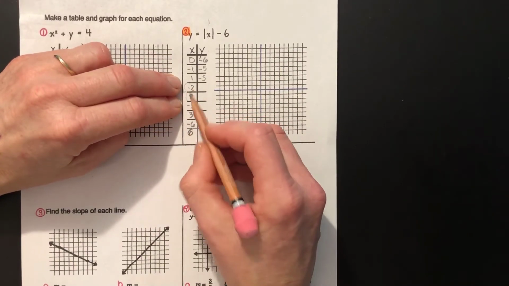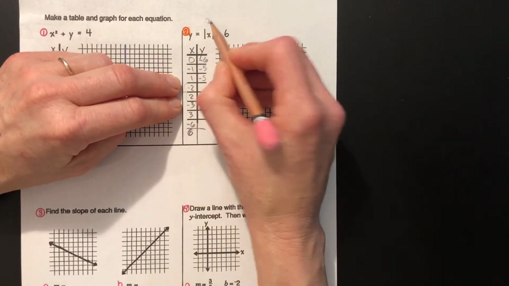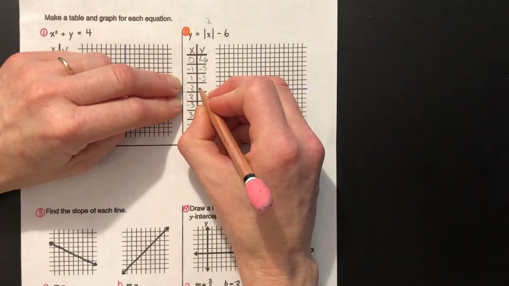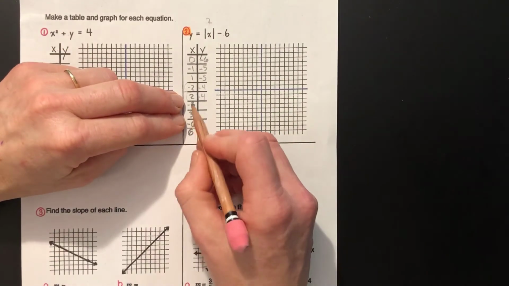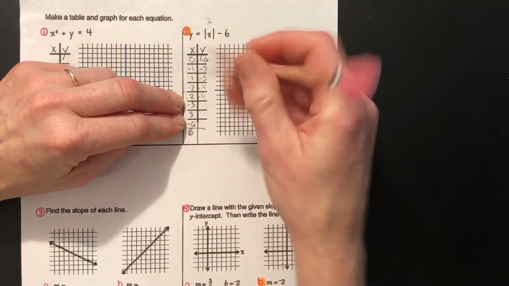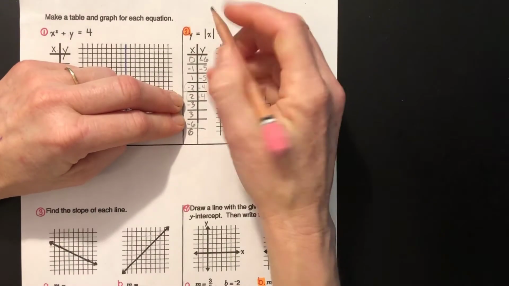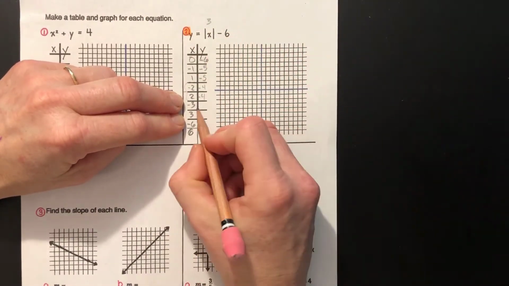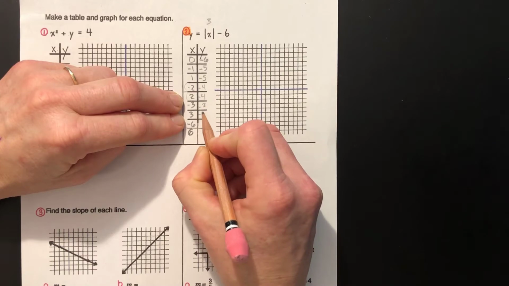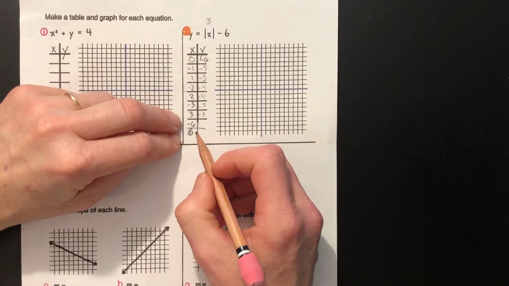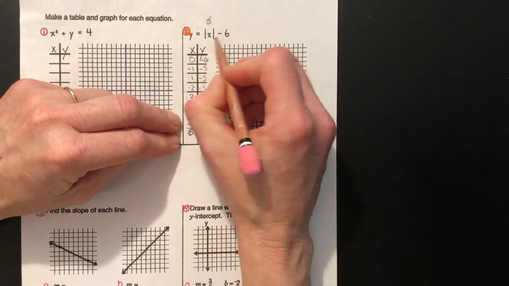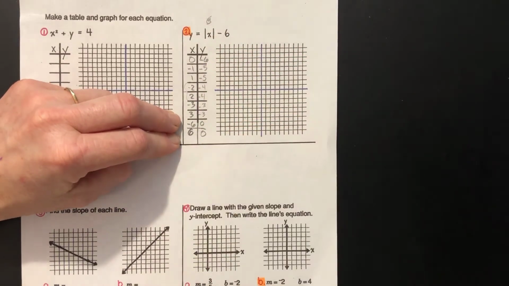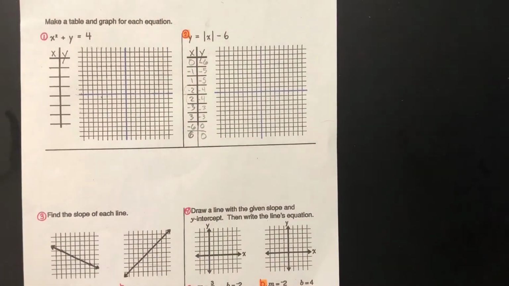The absolute value of both of these will be 2. 2 minus 6 is -4. This is interesting. The absolute value of both -3 and 3 will be 3. 3 minus 6 is -3. And of course, the absolute value of both 6 and -6 is 6, and then 6 minus 6 is 0. That gives us some coordinates to work with. I'm eager to see what this looks like.